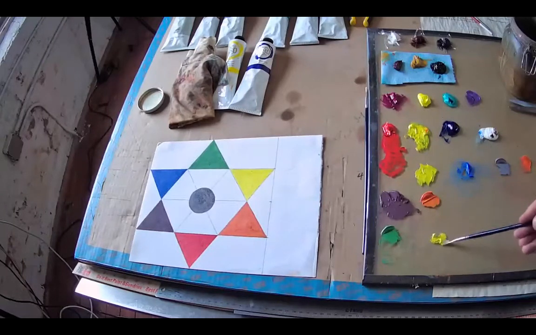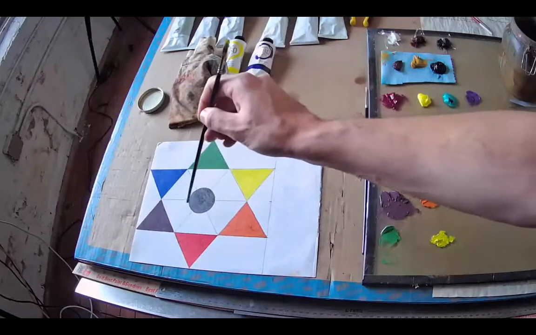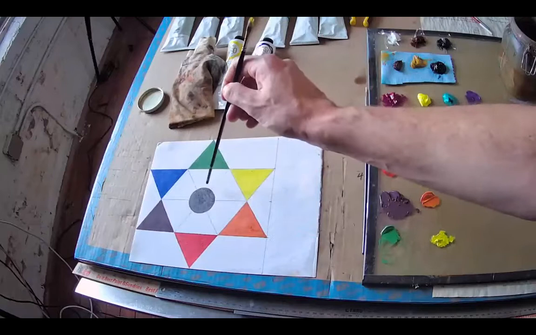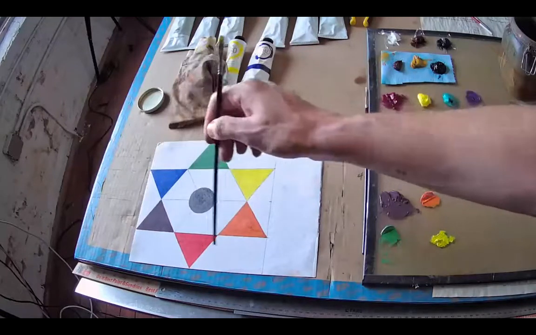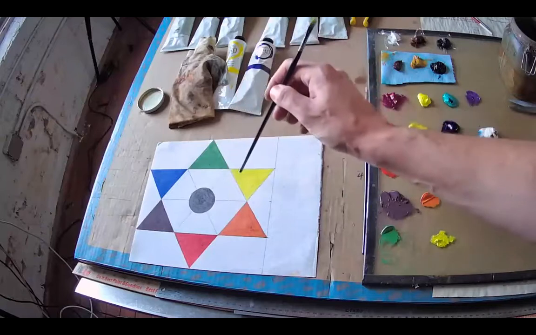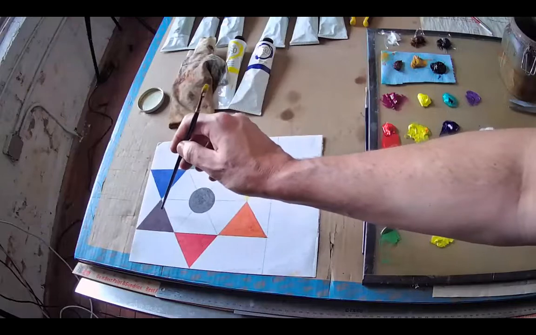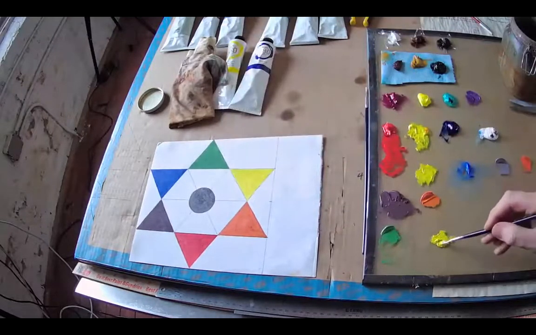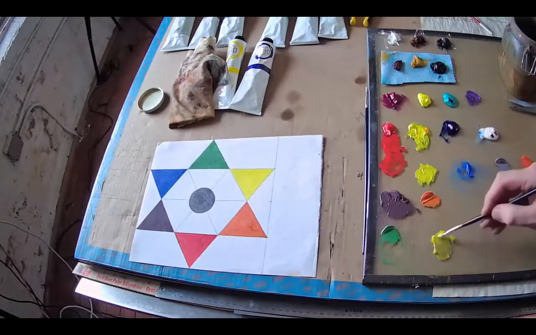We're going to now go, we have our primaries and our secondaries, and we have our neutral gray. So I'm going to progressively gray down each of the primaries and secondaries by mixing with each of those colors a little bit of their opposite. So I'm going to make a slightly gray yellow by taking my yellow and then mixing into that a little bit of the violet.